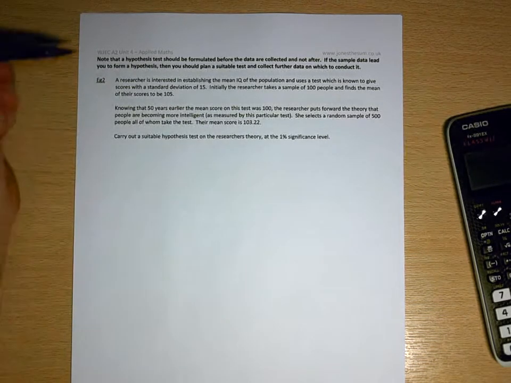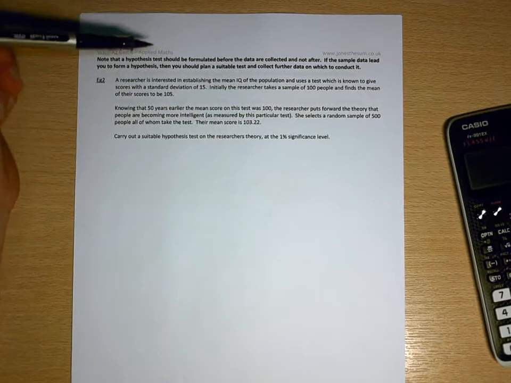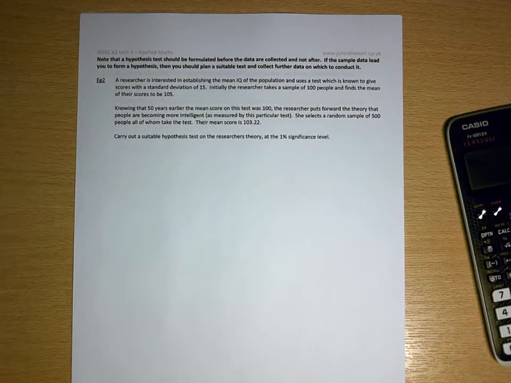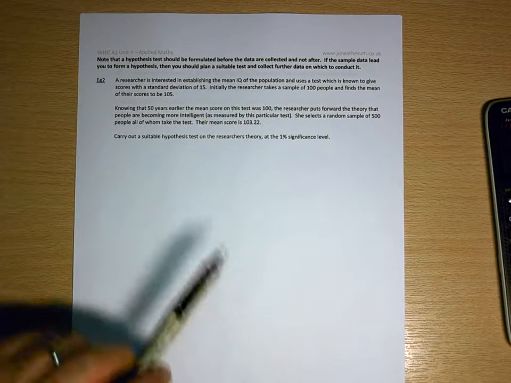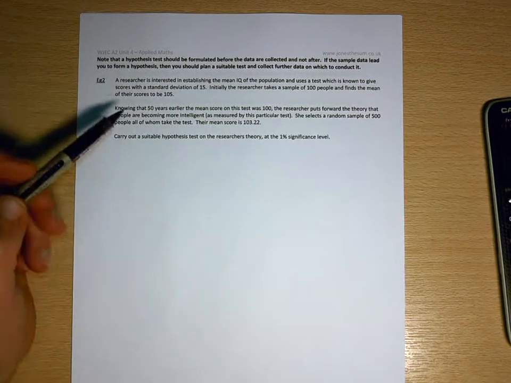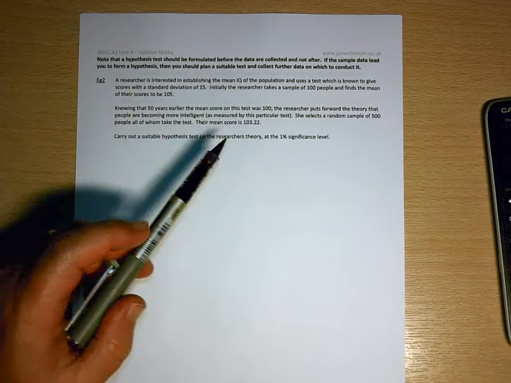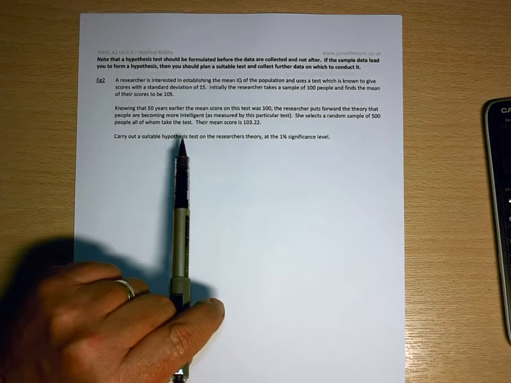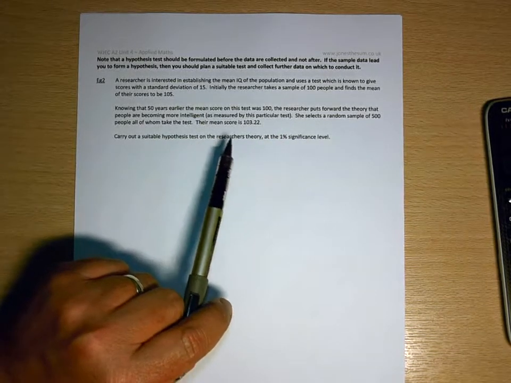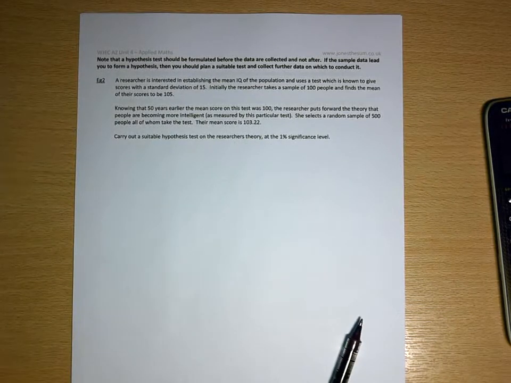So the second example. A researcher is interested in establishing the mean IQ of the population and uses a test which is known to give scores with a standard deviation of 50. Initially, the researcher takes a sample of 100 people and finds the mean of their scores to be 105. Knowing that 50 years earlier the mean score of this test was 100, the researcher puts forward the theory that people are becoming more intelligent as measured by this particular test.